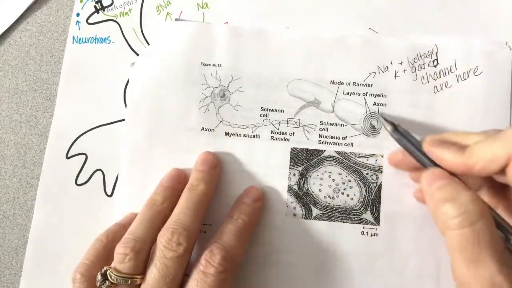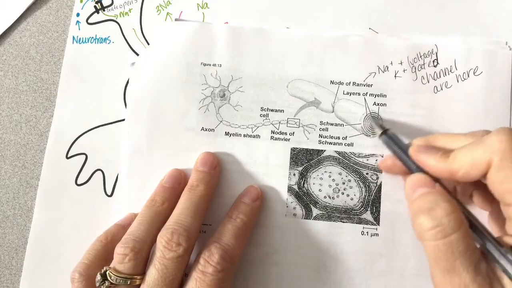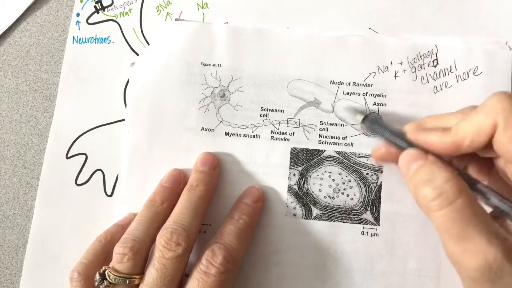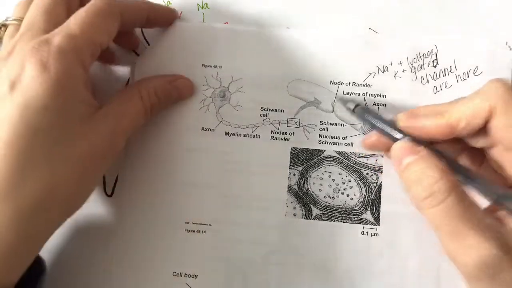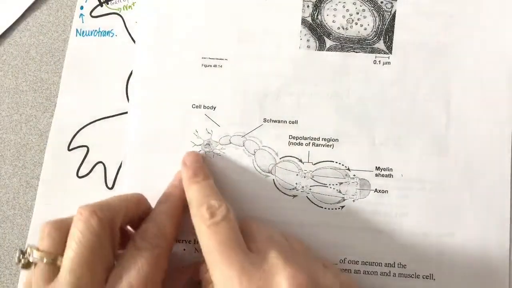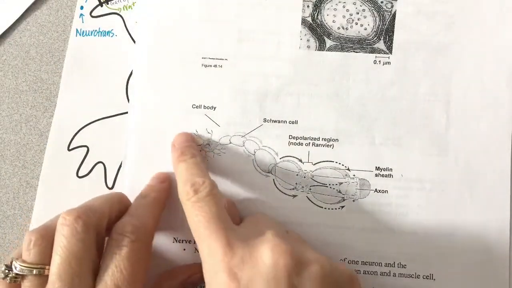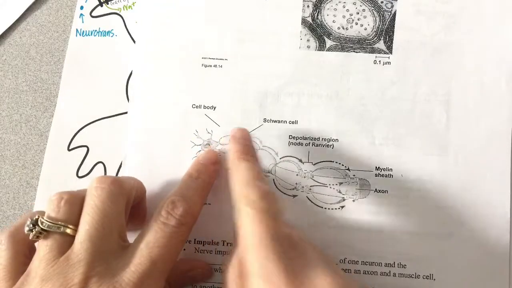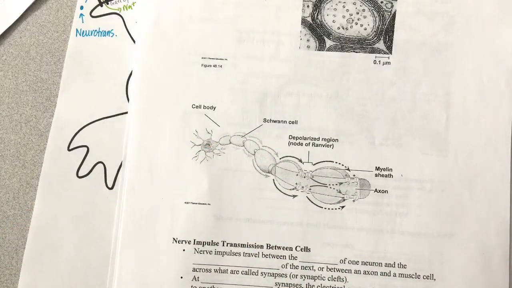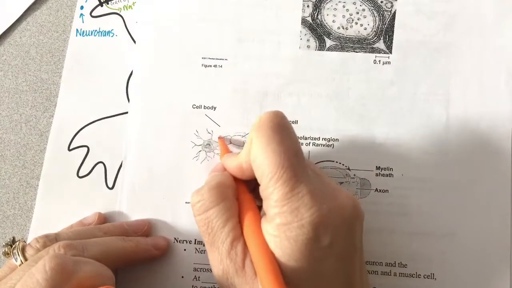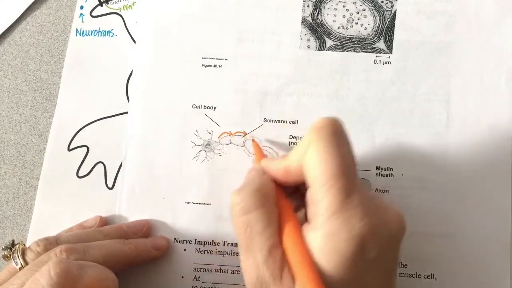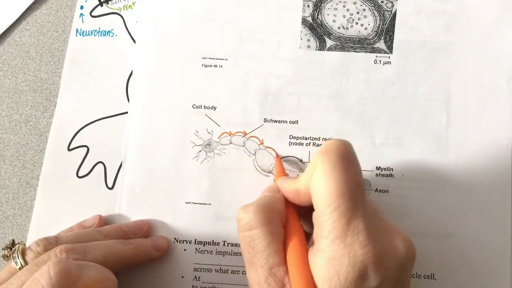Okay, and here's the Schwann cell wrapped around it, the layer of myelin and so on, and this acts as an insulator. So what happens is, here's the cell body and the dendrites, and when the signal reaches here, it jumps from node to node. That's what these arrows are showing, that the signal jumps from node to node.